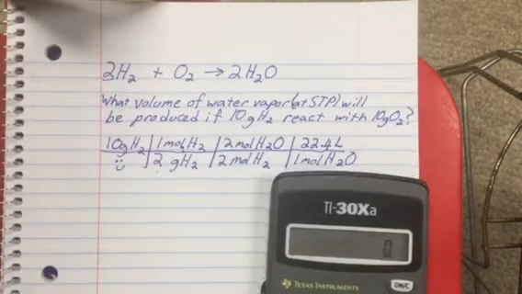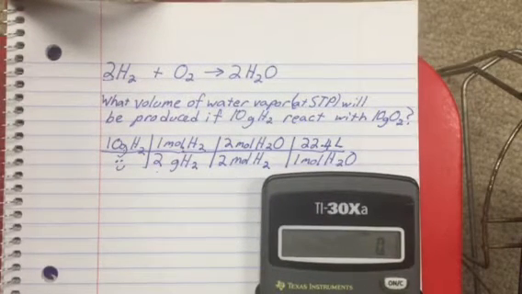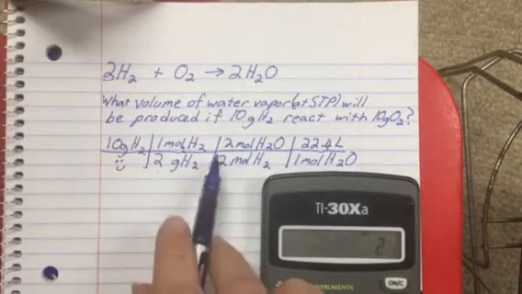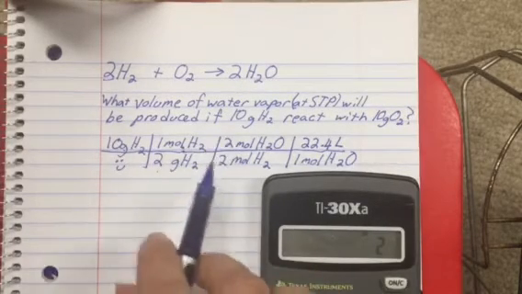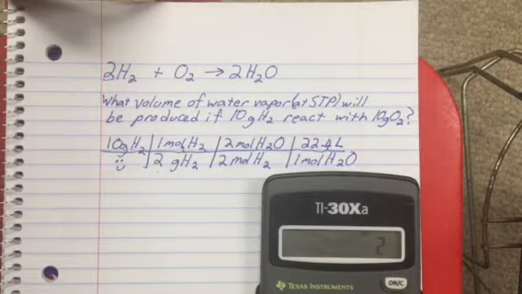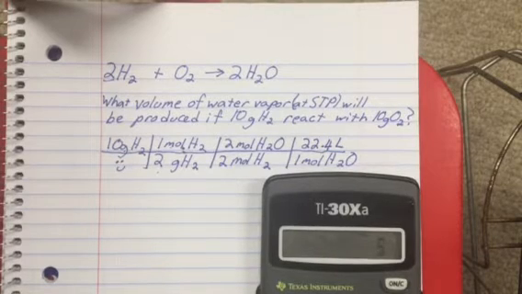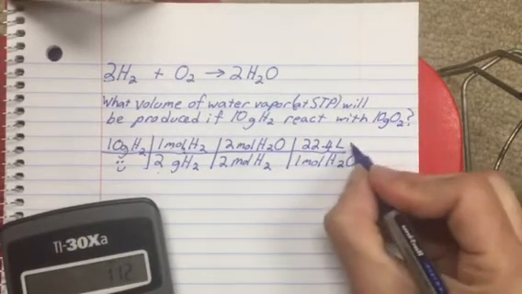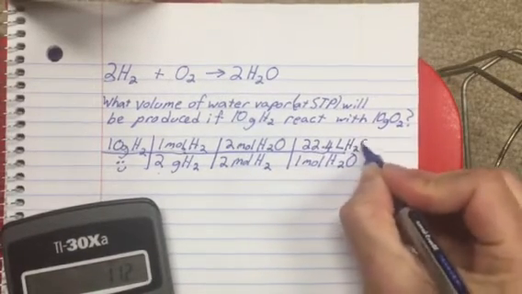Okay, now today I was smart enough to bring over my calculator. Push that up a little so you can see it. So what are we going to do? We're going to push 10 grams of hydrogen. I like to go left to right, divided by the 2 here. I could multiply by 2 and then divide by 2, but I'm going to mentally cancel those. Okay, times 22.4 liters will give me 112 liters, oops, of H2O.